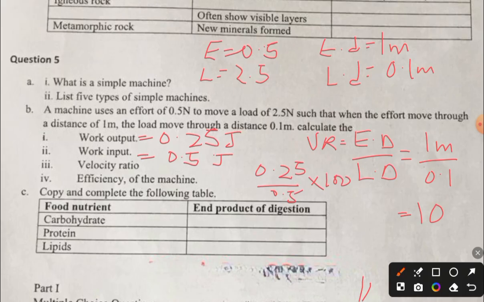So once you get something more than 100, it is a red flag, it's wrong. So 0.25 multiplied by 100 over 0.5, you are getting 50%. So the efficiency of the machine is 50%.